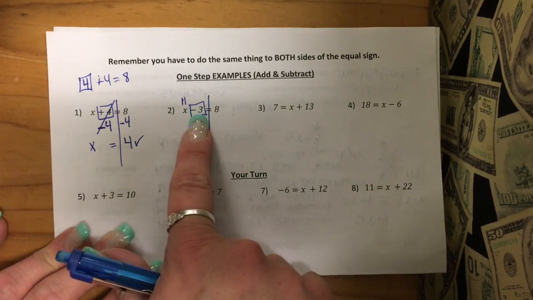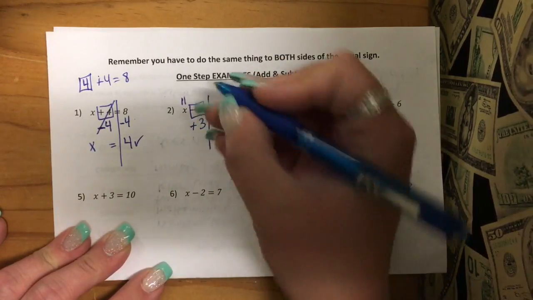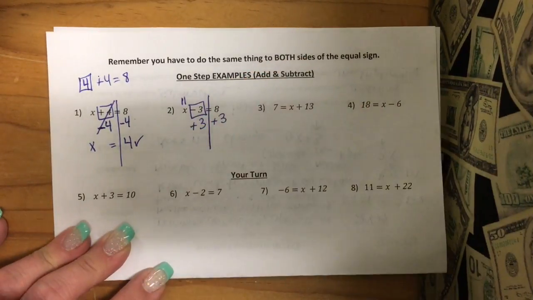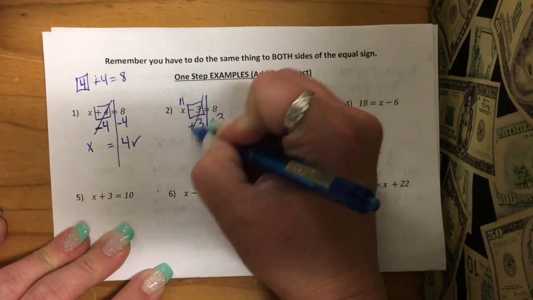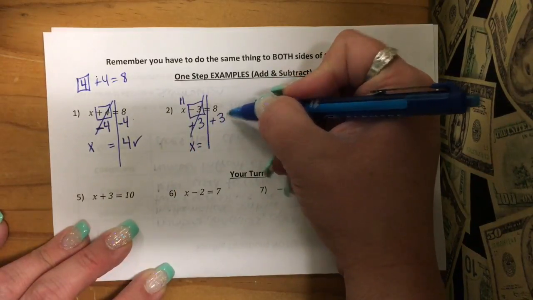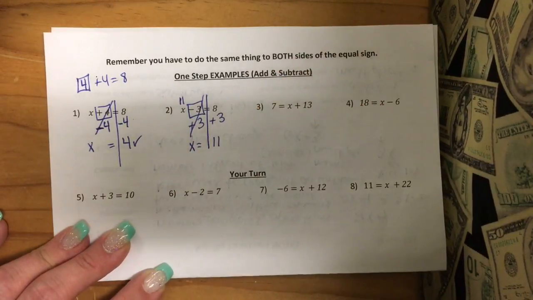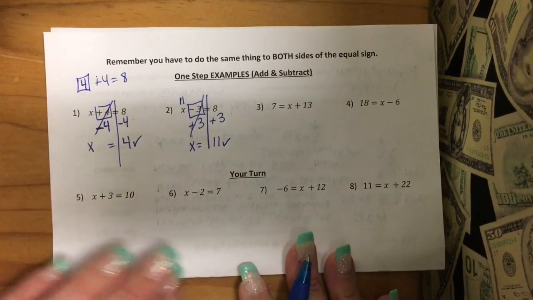So the opposite of subtracting 3 is that inverse operation of adding 3. What I do to one side, I do to the other side. I do that because this makes 0. And then I'm left with x is equal to 8 plus 3 is 11, just like we said it was. So we are correct.